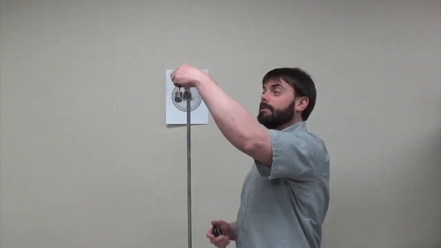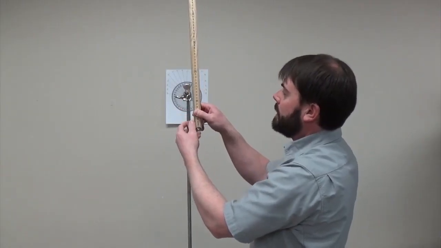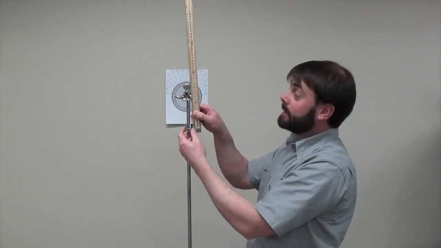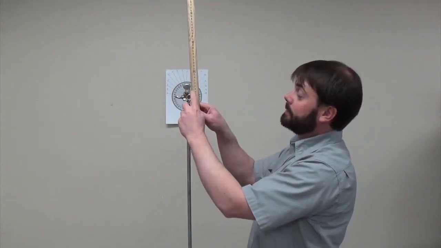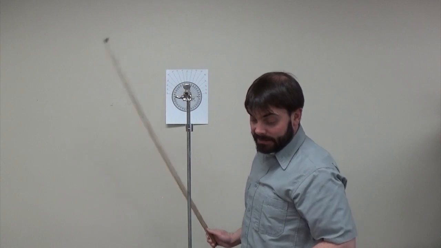And then the last trial here. So here we are at trial number 6. From the center of the mass to the pendulum point here, we're looking at 14 centimeters. So we got her shortened up here about as far as we can go. We're going to do 5 oscillations.